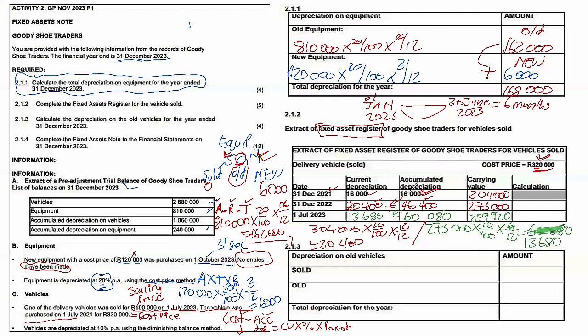So that means for vehicles, under vehicles, you also have what? Our asset sold, the depreciation of the sold asset, is going to be that 13,608. There was no asset bought on behalf of vehicles. So that means our new asset is going to be 0.